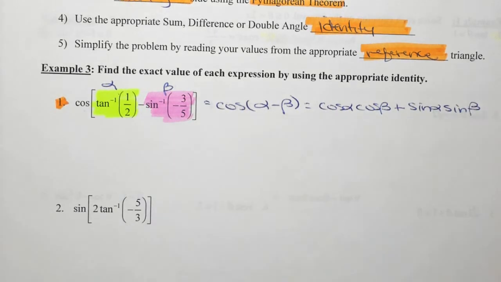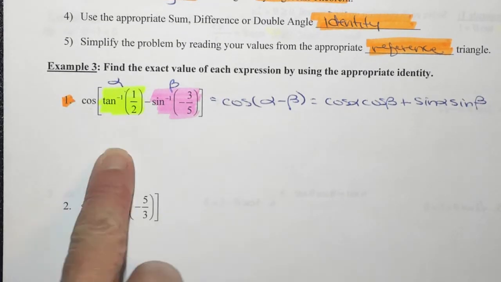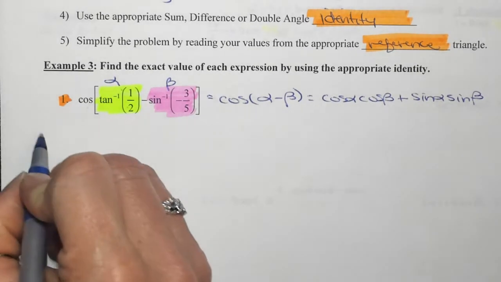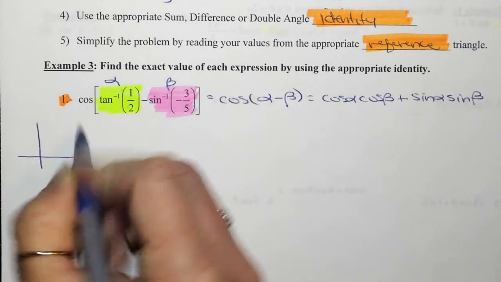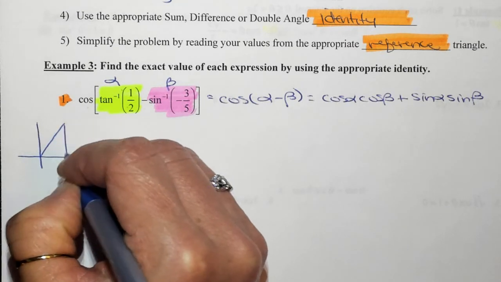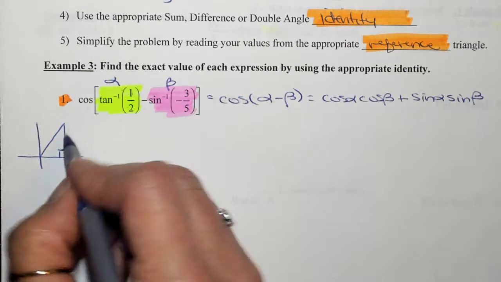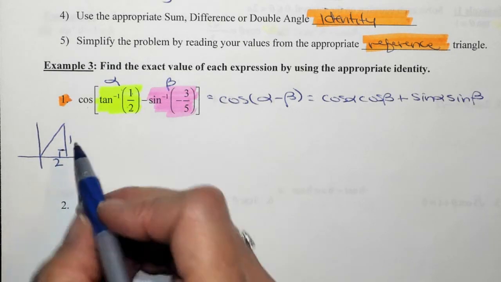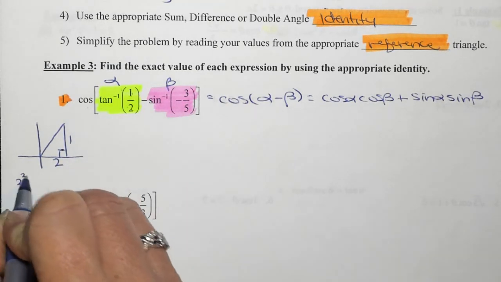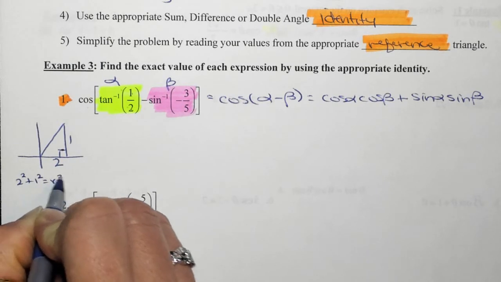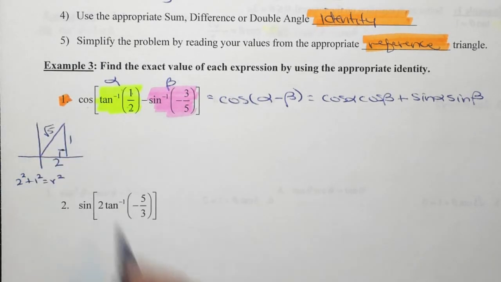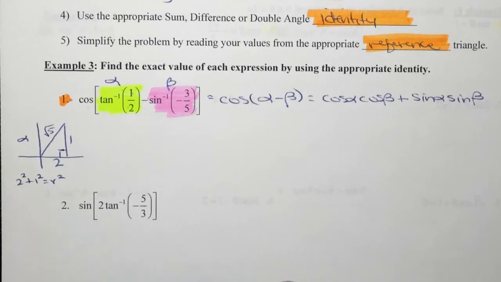So we're going to need some values, and this is where we're going to use these triangles. First of all, inverse tangent, positive, first quadrant. So we'll draw our reference triangle in the first quadrant. Okay, this is y over x. So this is not one of our common triples. So 2 squared plus 1 squared is equal to r squared, so this would be the square root of 5. Okay, and remember, this is our alpha.